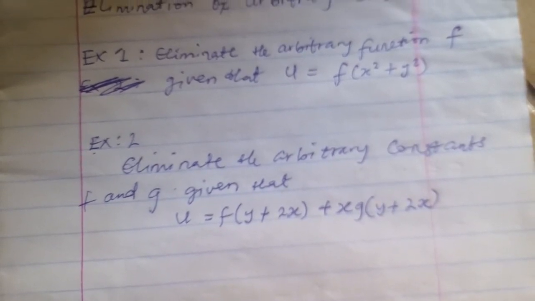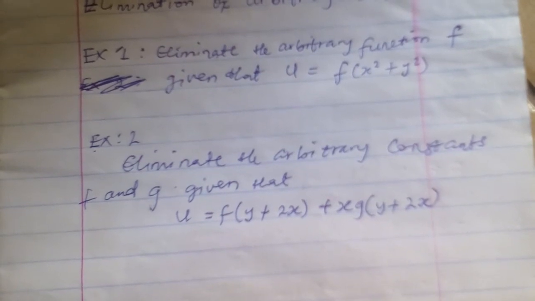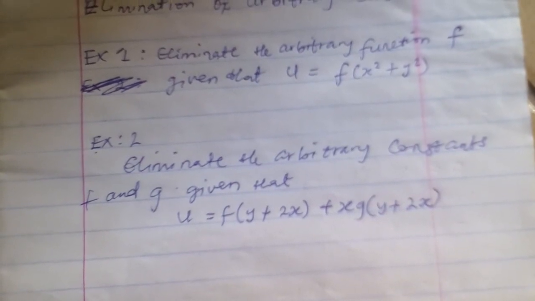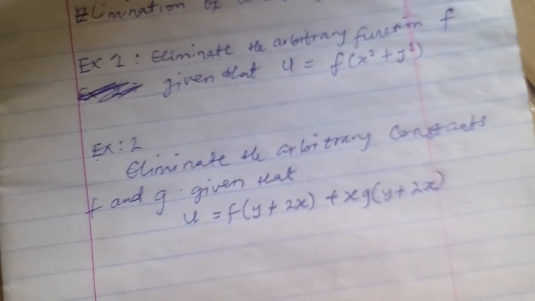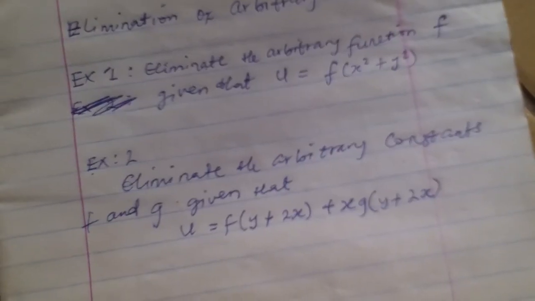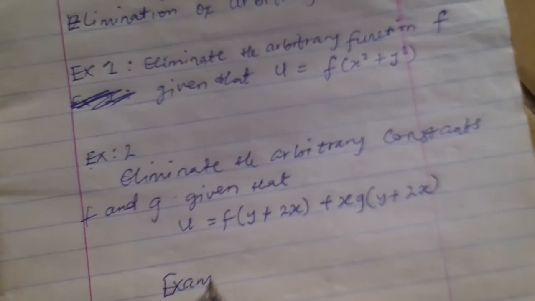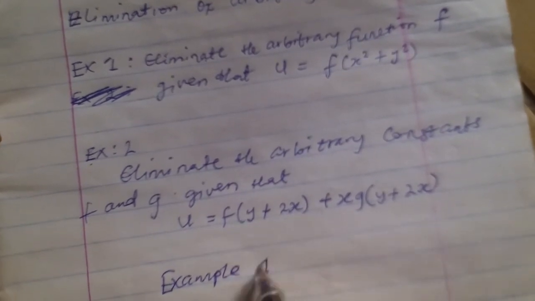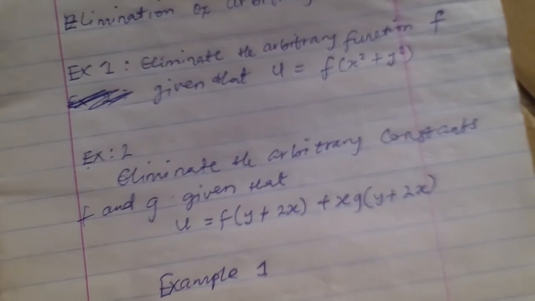The only thing you need to do is to understand the steps and the procedures that are involved. Now, let's start with example 1.